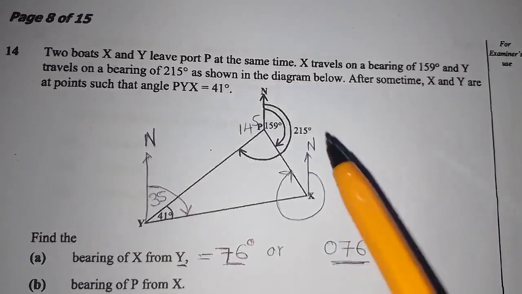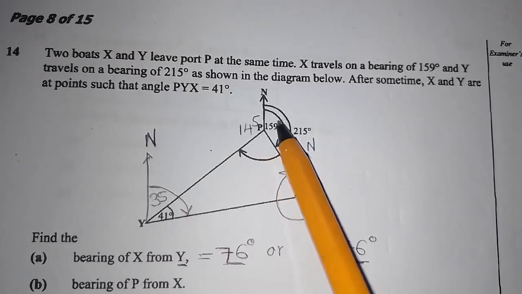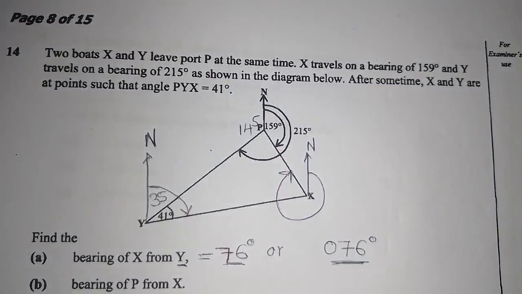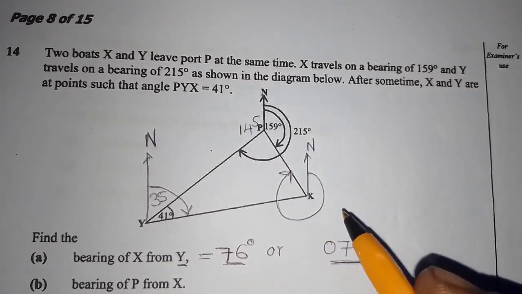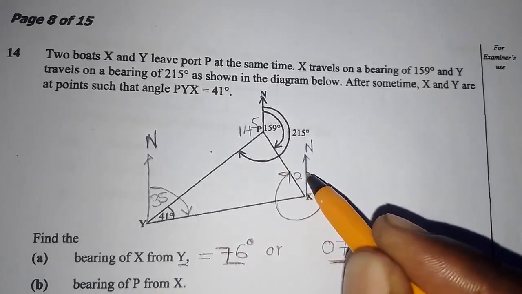Now, you know that here you are given 159. So just say 180 minus 159, and you find what is there. What value are you going to get? Here you are going to have 21.